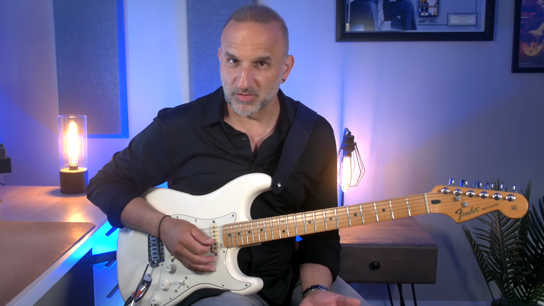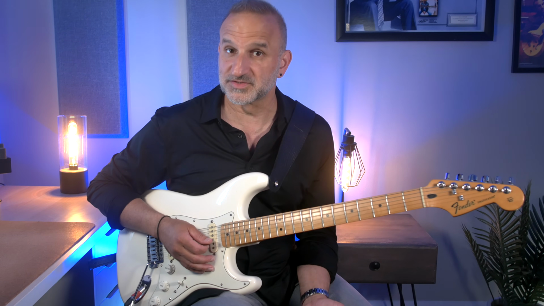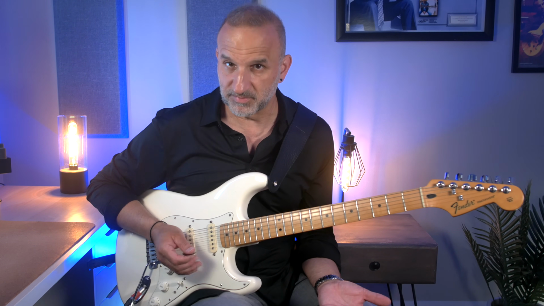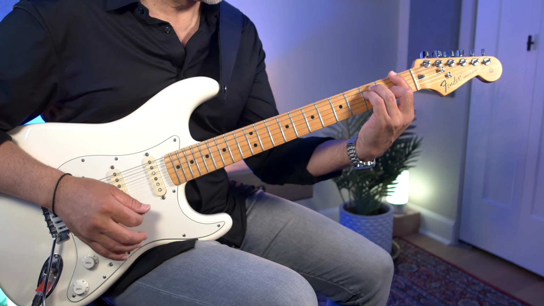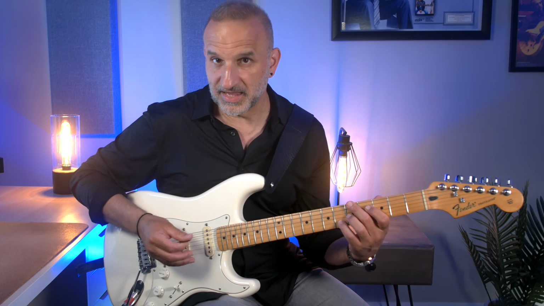In short, the mu chord, I don't know why it's called that, is a first inversion of a major chord. First inversion, of course, meaning the third of the chord is in the bass. So here's an F major chord. And this is the most commonly used voicing with the third in the bass, A in the bass.